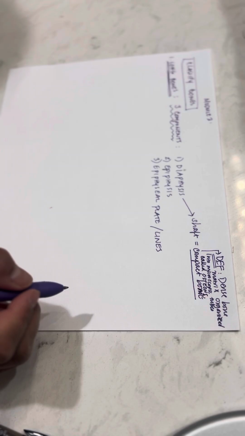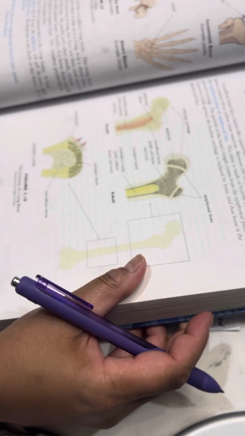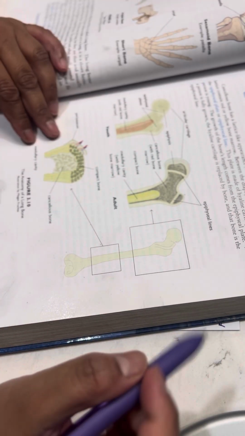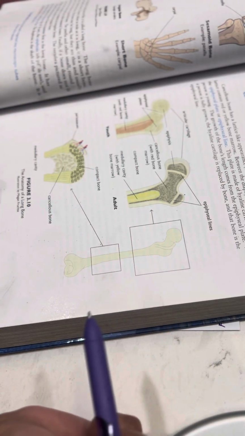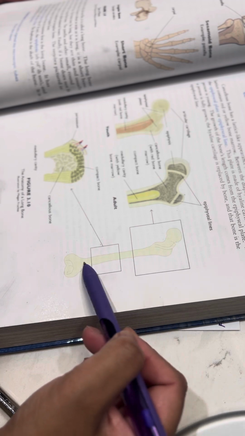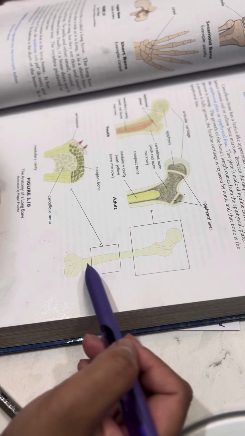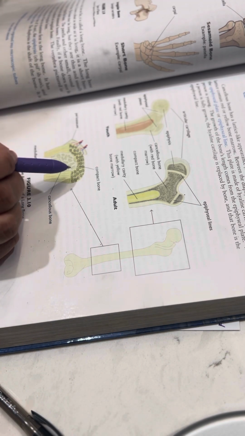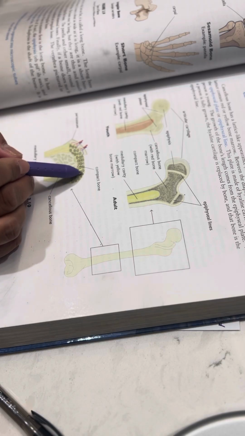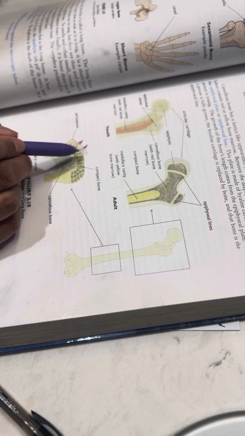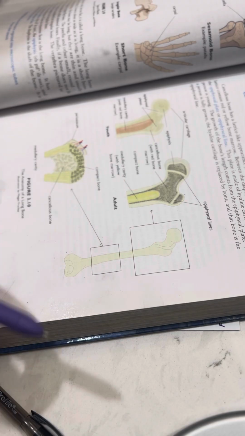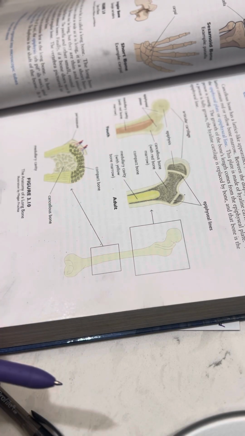So when we talk about the shaft, let me show you an example. This is on page 89, figure 3.10. You see this long part is the shaft, okay? And when we talk about compact bone, we're talking about how closely together the cells are, okay? And these long tubules that you see in there are osteons that make up the compact bone.